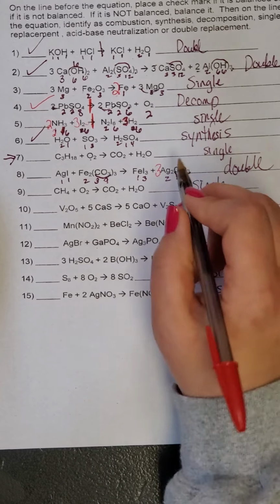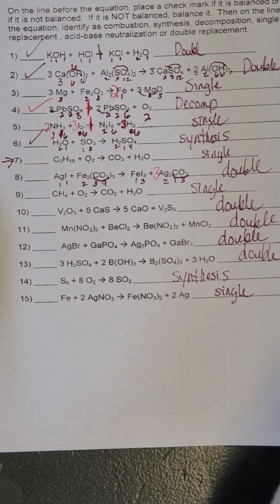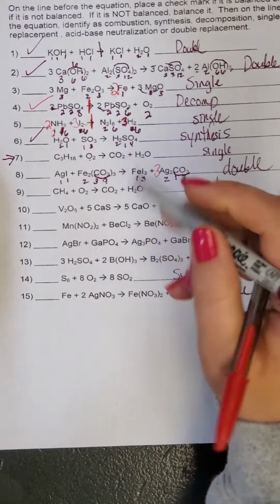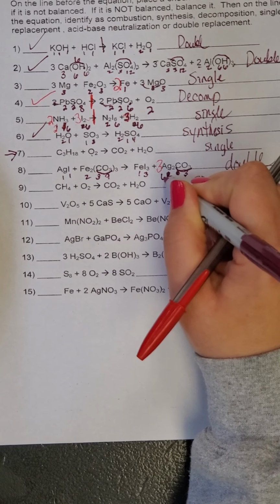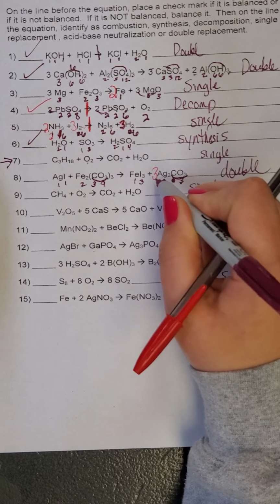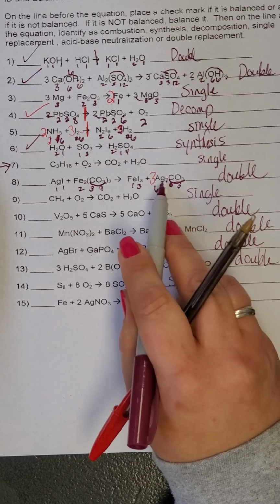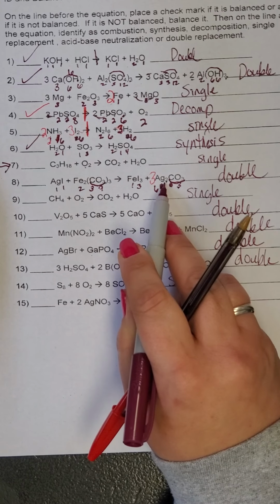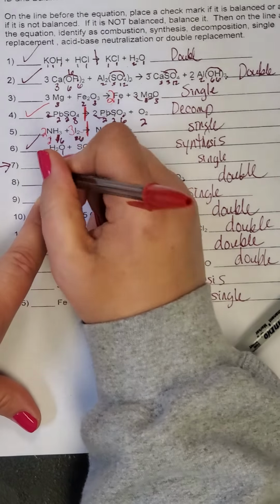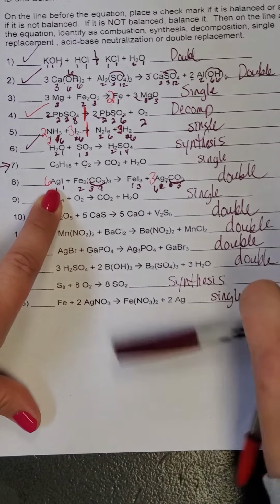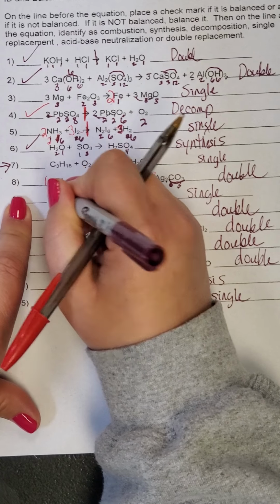So now I have 3 carbonates and I have 6 silvers, because 3 times 2 is 6. Come back over here to silver, add a 6. That now gives me 6 silvers.